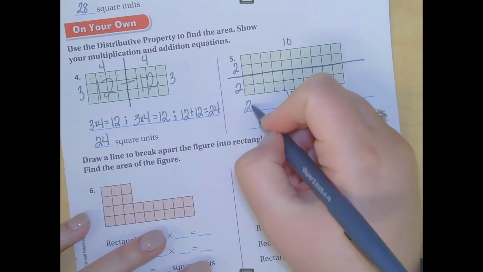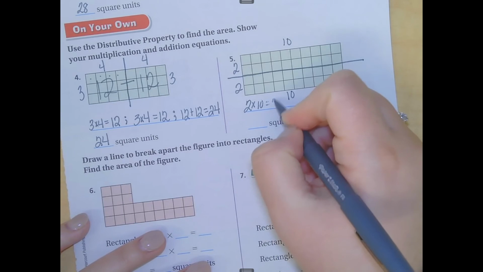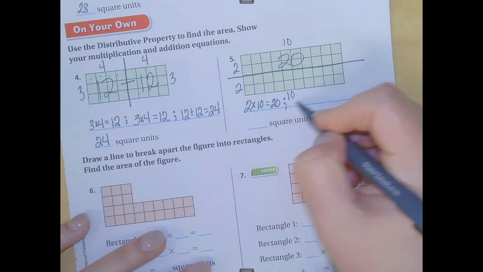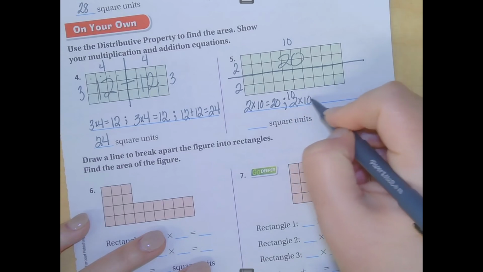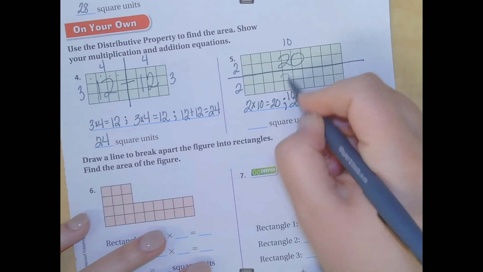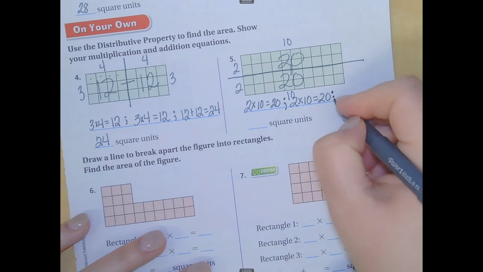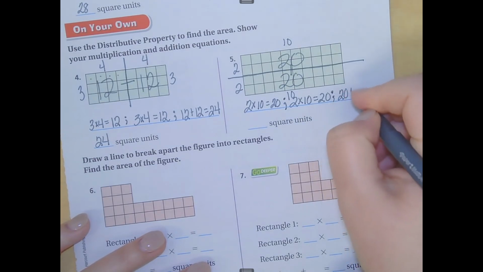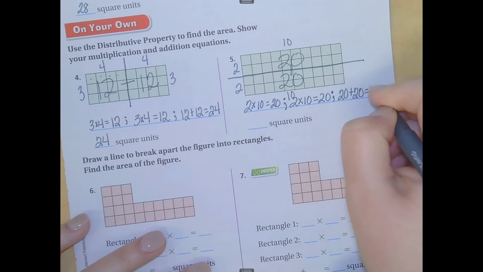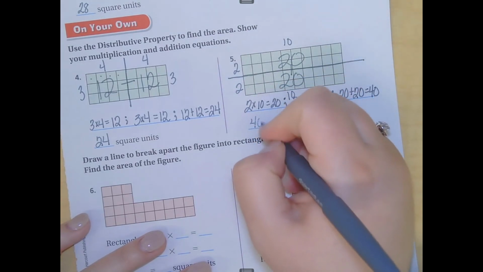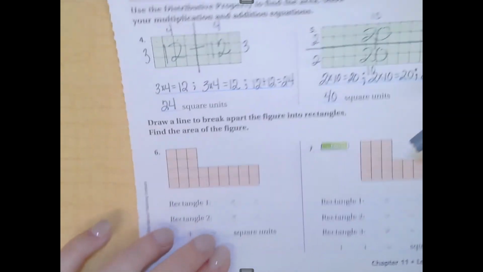So I have 2 times 10, which is 20. So that's this rectangle. And then I have 2 times 10, which is 20, and that's this rectangle. I'm going to add them together to get the total. And so the total area is 40 square units.